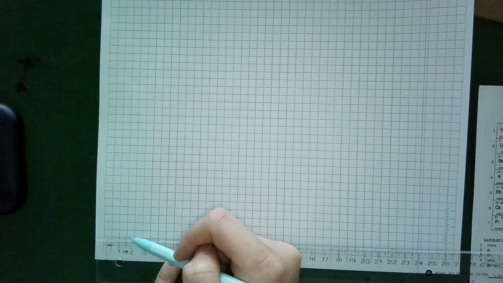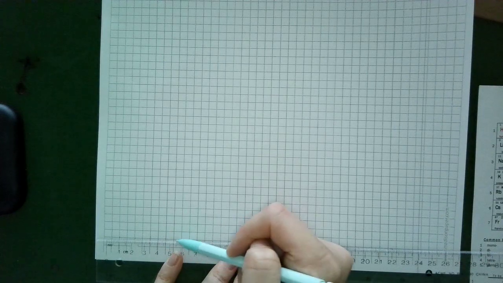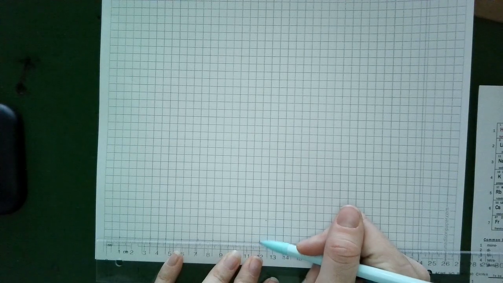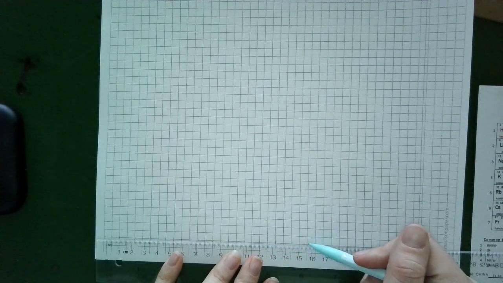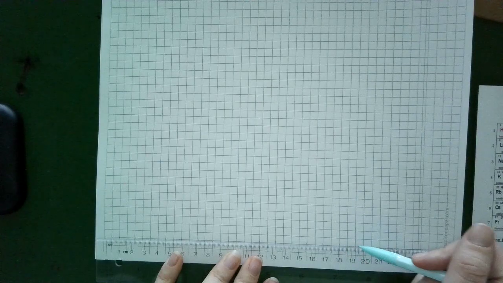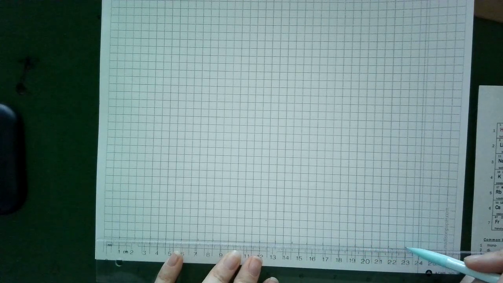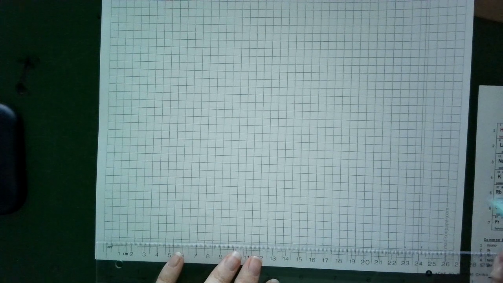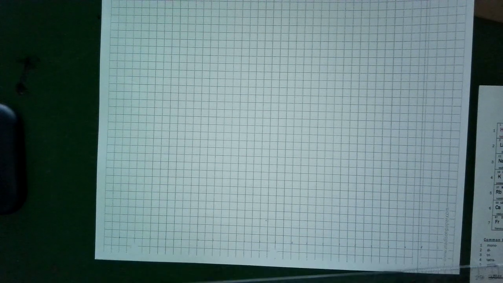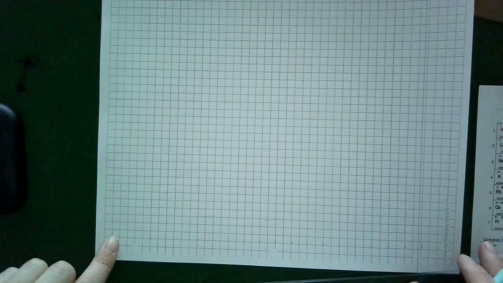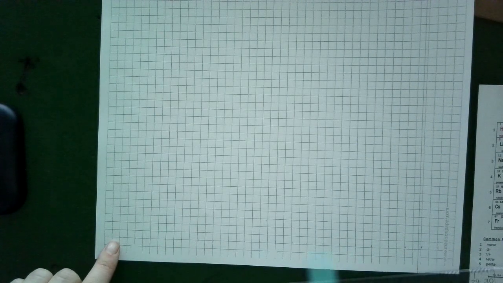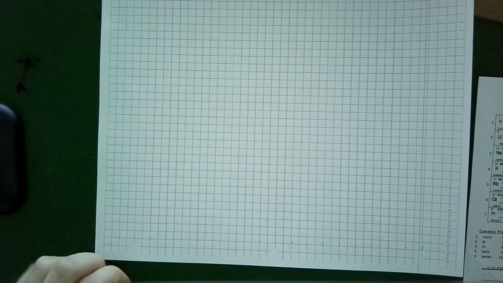So 2, 4, 6, 8, 10, 12, 14, 16, 18, 20, 22, 24, 26, 28, 30, 32, 34, 36, 38, 40, 42. Okay, so we have more than enough space if we want every one spot to be one new atomic number, but we don't want to leave too much space over here for the y-axis, because we want to make sure we have 40 squares going across the bottom here.